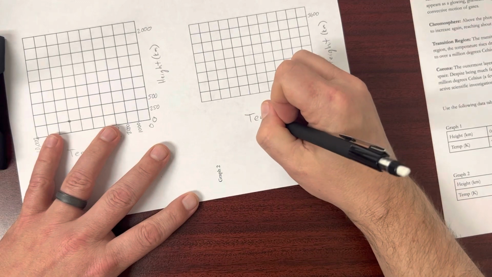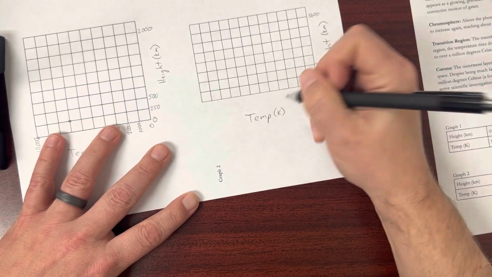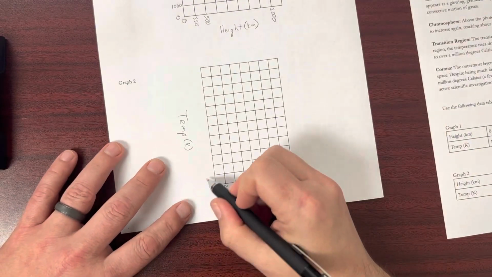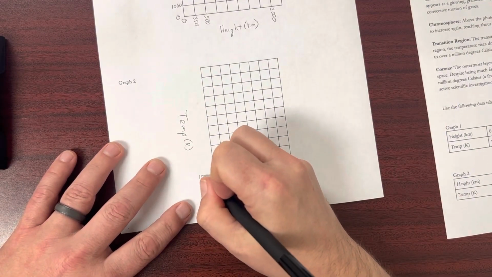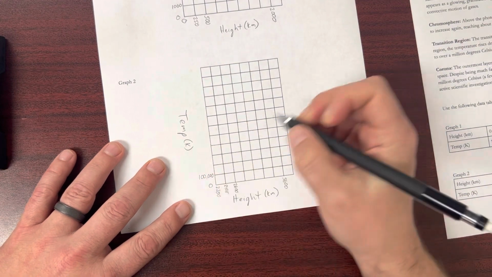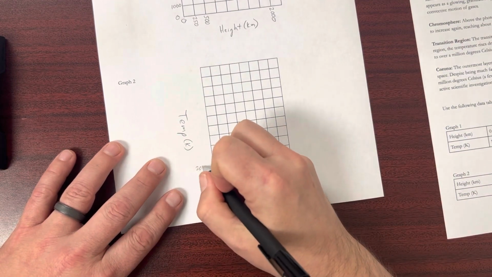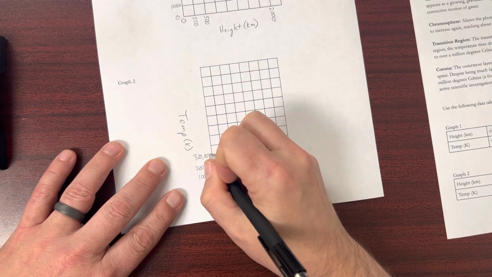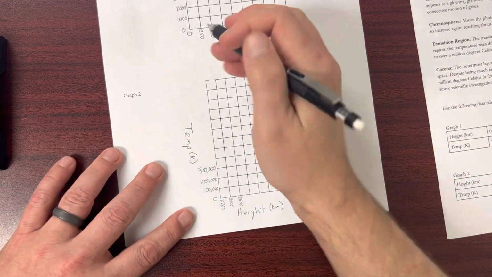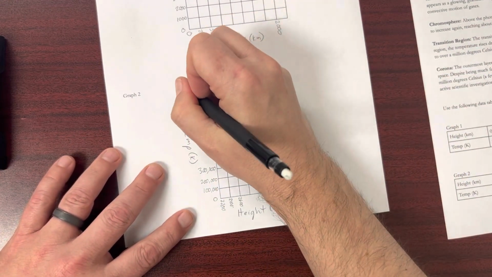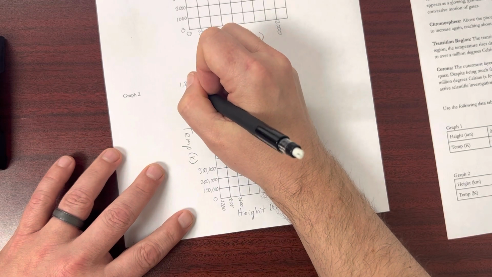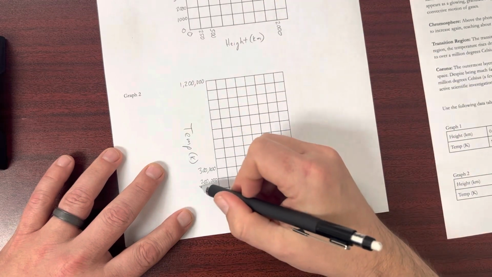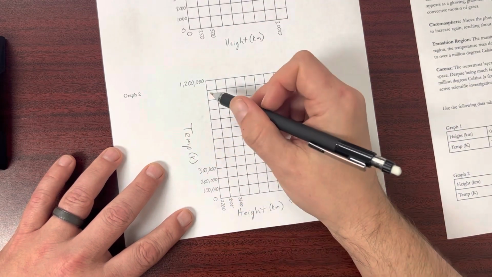The y-axis is going to be temp, again, in Kelvin. And this one is going to be very different from the last one, because each line is going to represent 100,000 degrees Kelvin. So 100,000, then 200,000 degrees Kelvin, 300,000 degrees Kelvin, and we'll go all the way up to the very top line at 1,200,000 degrees Kelvin. Okay, so fill that in, increasing by 100,000 each time.